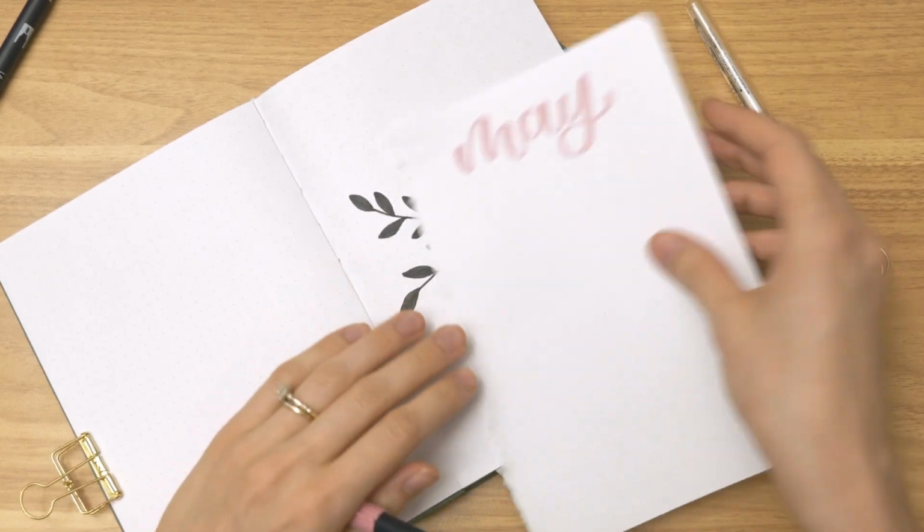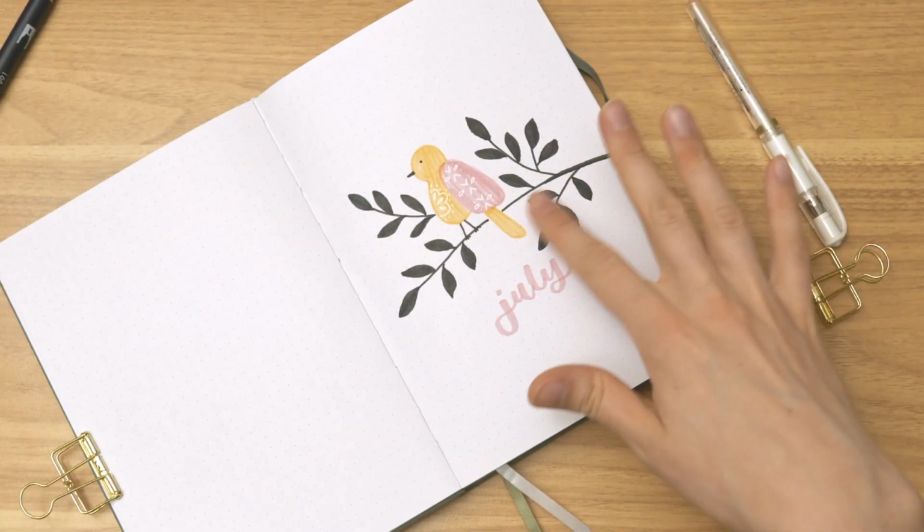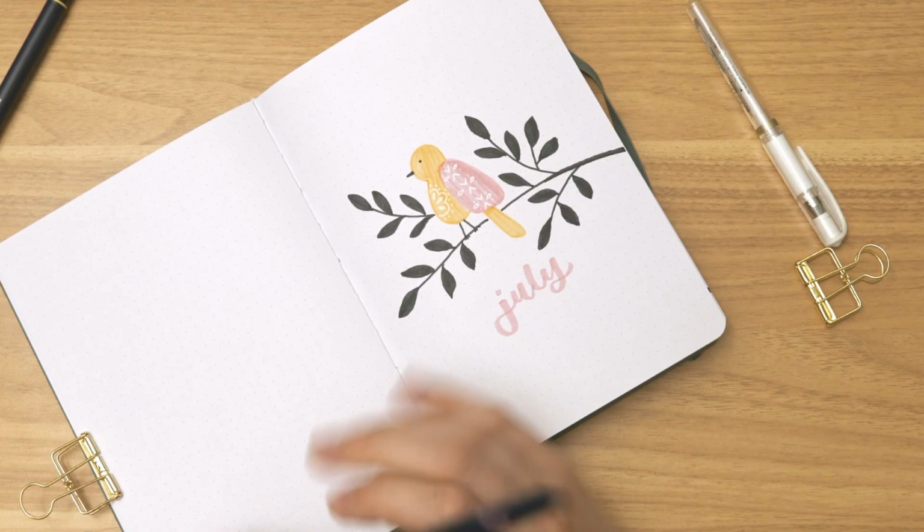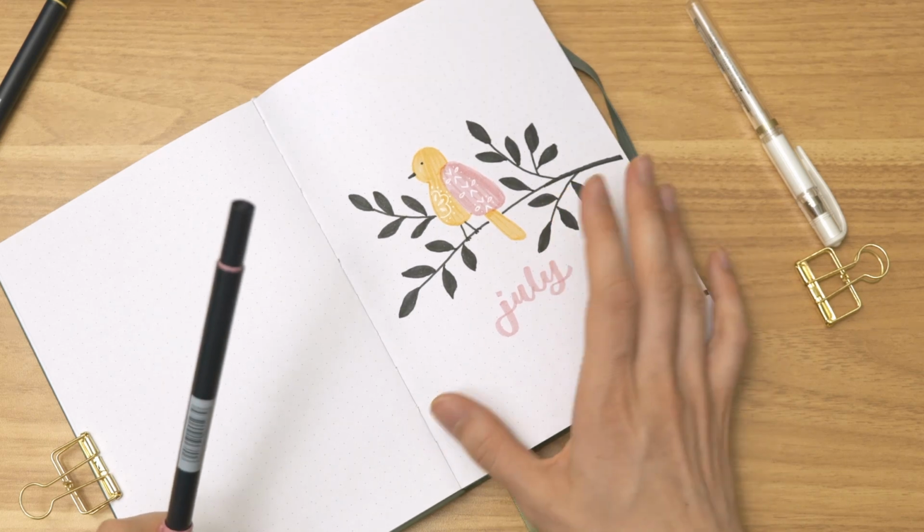Of course, change out the font, change out the colors, add a border, change the way the branches are done if you want to add color to that. But yeah, that is the first theme.